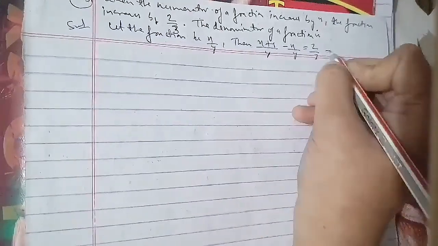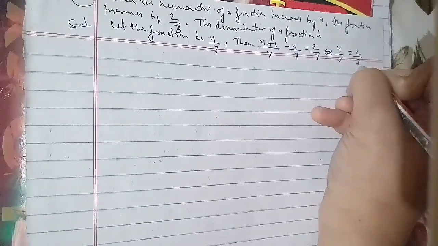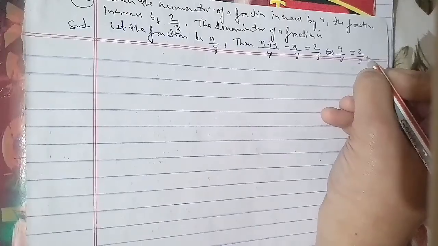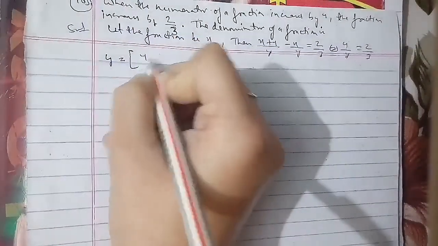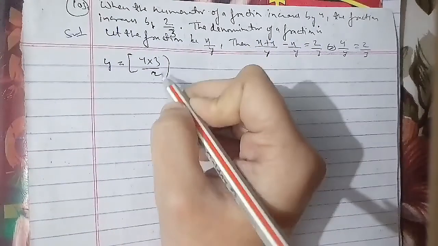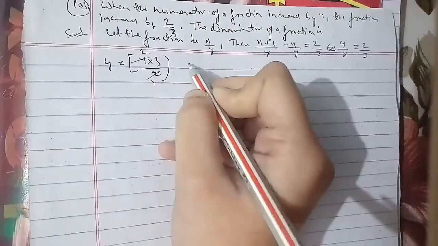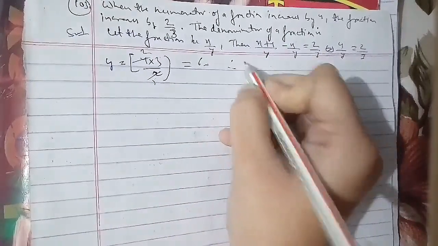The answer, the denominator, equals 6. Now we will go ahead with another important and different question, which is the 104th question of the session that we have to talk about.